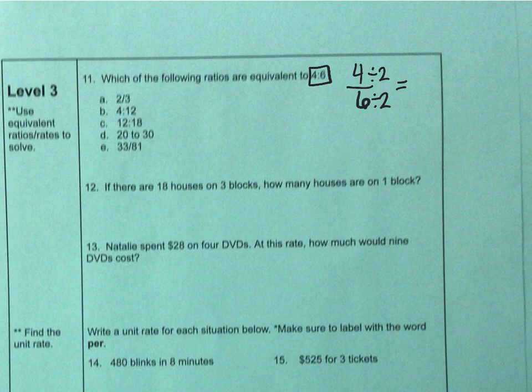What is 4 divided by 2? 4 divided by 2 is 2. 6 divided by 2? 3. So the ratio I want everything to simplify to is 2 to 3. That's my simplest form. Okay? So if I look at letter A, it's already 2 to 3. So I'm going to circle that one because it's already exactly as I want it.